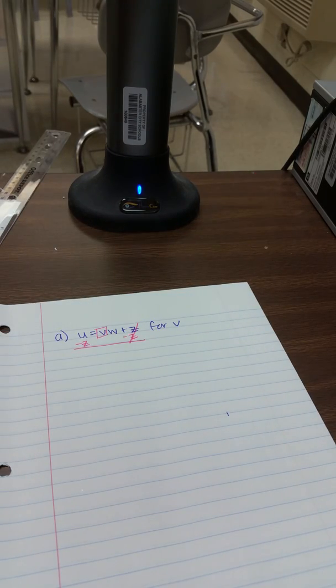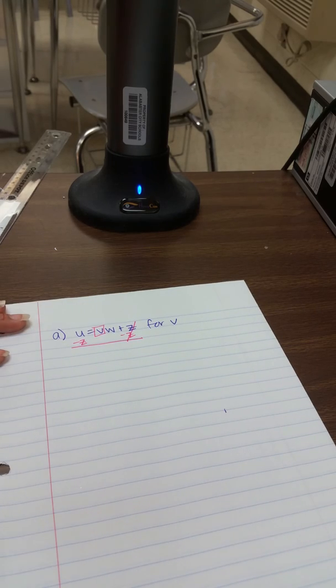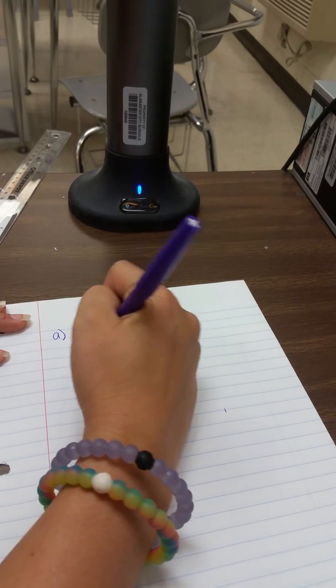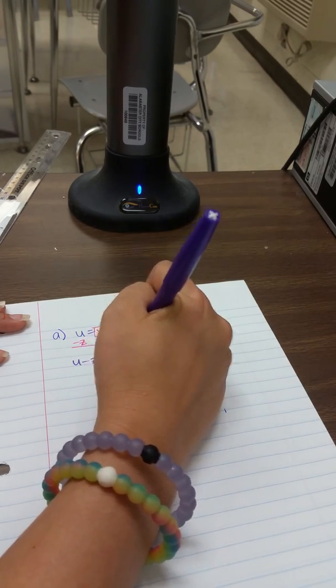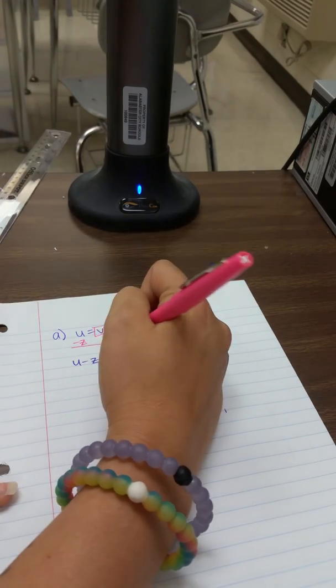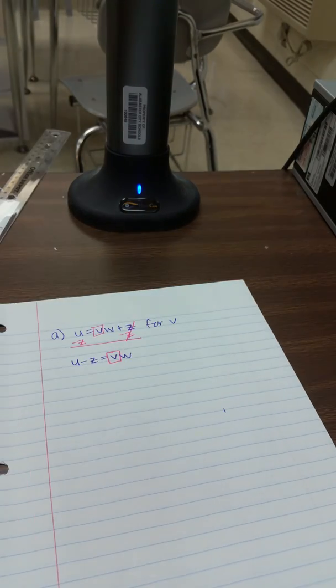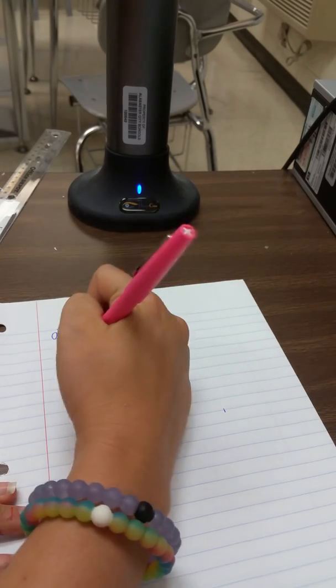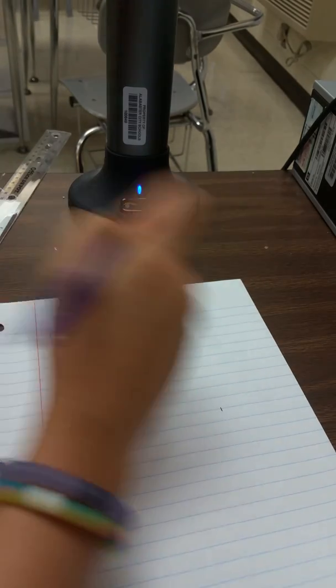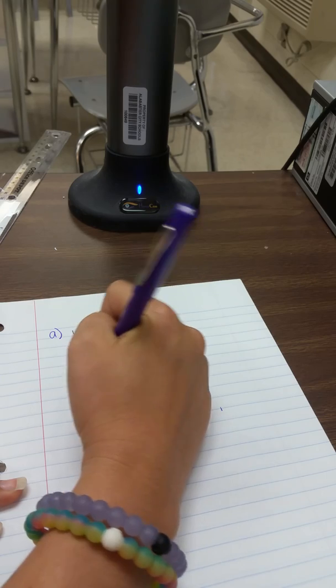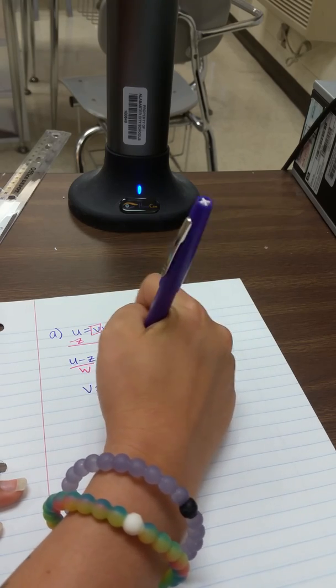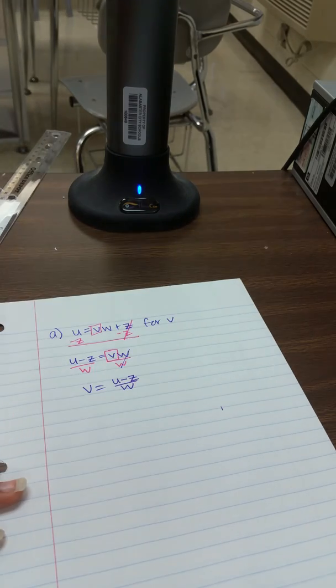And remember, with literal equations, you literally write down what it says you did. Since you can't combine U minus Z, we're going to write down U minus Z. V still has that force field because he's not alone. Now we're going to divide both sides by W because we need to get the V alone, and it's V times W. So V equals U minus Z divided by W.